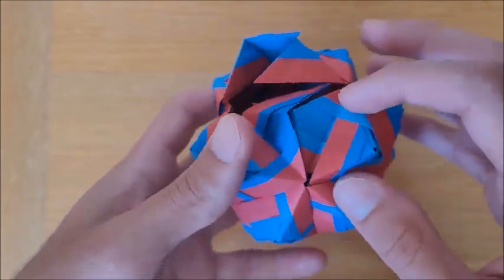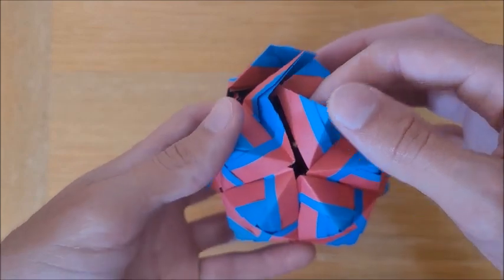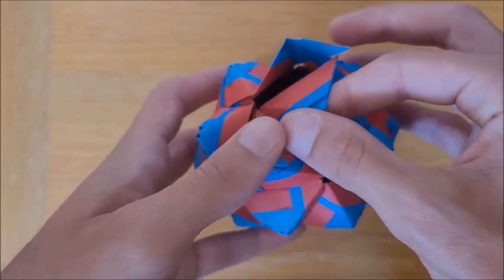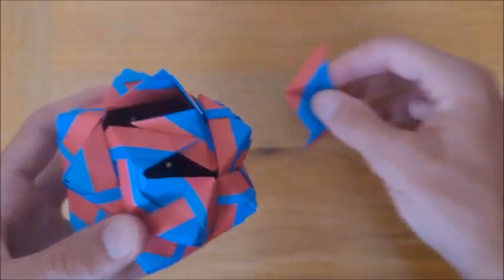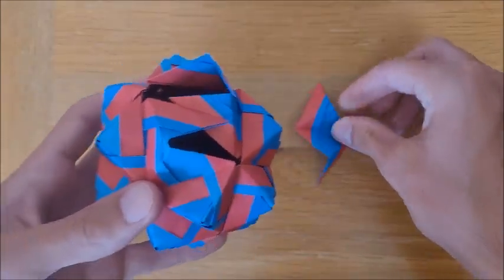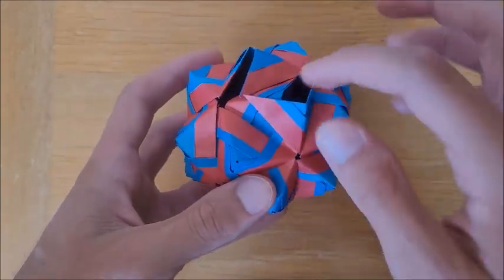Then I'm going to rotate a little to the left, to the right, then finish off this group of 5. And before using my last unit, I'm going to finish off this group of 5 too.